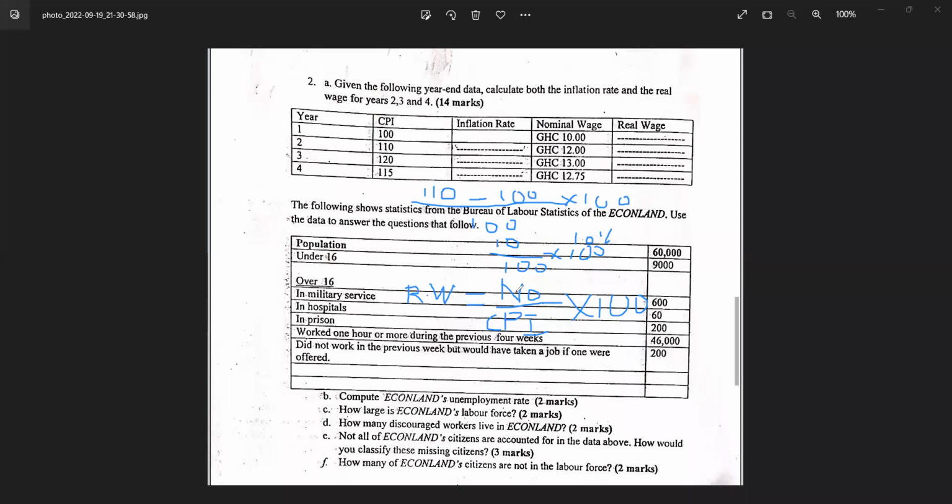So if you want to compute this real wage, you take this nominal wage. For the first one, we're going to have 10 over the CPI, which is 100, times 100. So you're going to have the real wage here to be 10. Are we following?